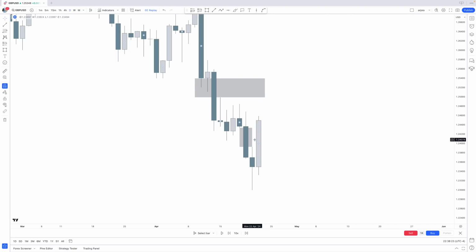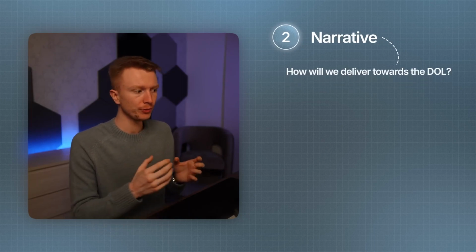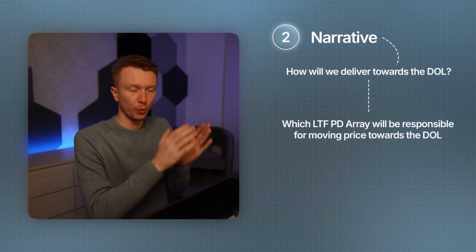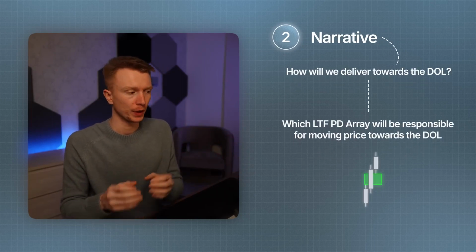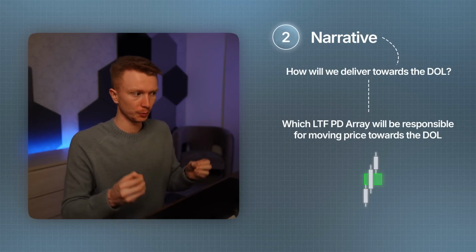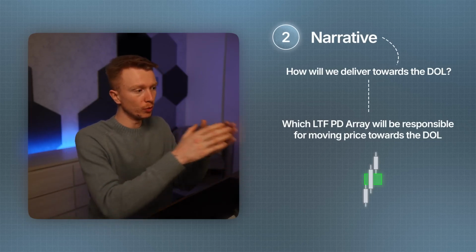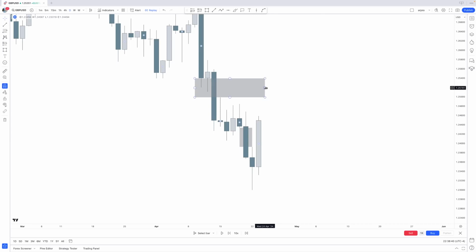Now with narrative, it's important to understand again, what is the definition of narrative? Narrative is how we can deliver there. So if we are going higher right there, where are we going higher from? What is the discount array that will be responsible to move into this fair value gap right there? In other words, what is the bullish fair value gap that will be responsible to push price into that bearish fair value gap or draw on liquidity?